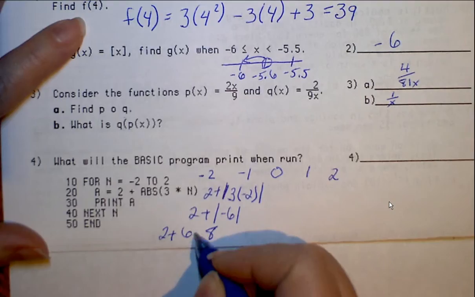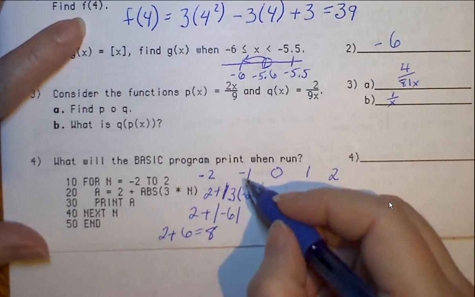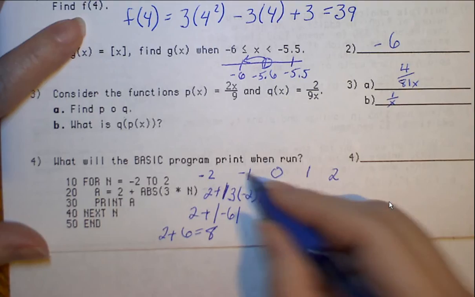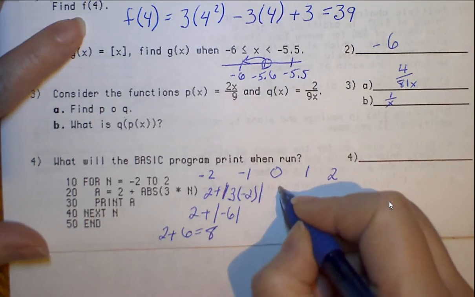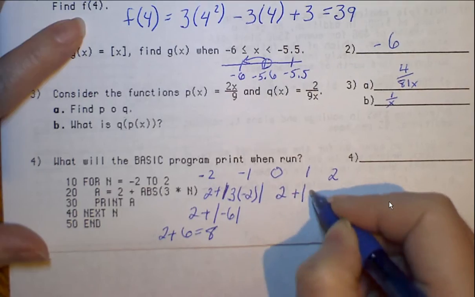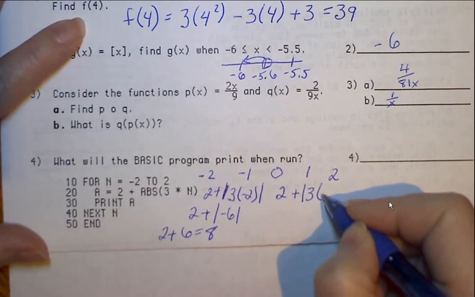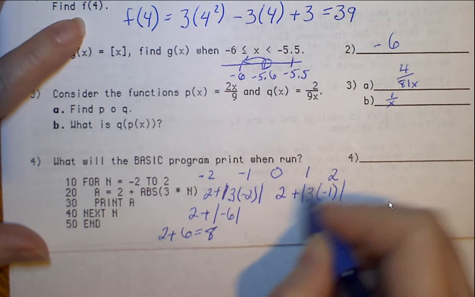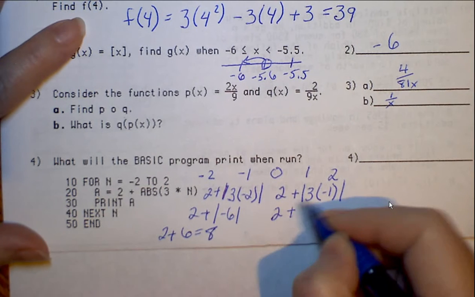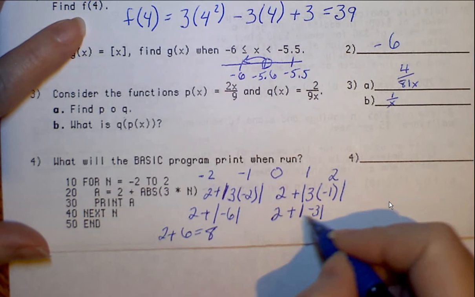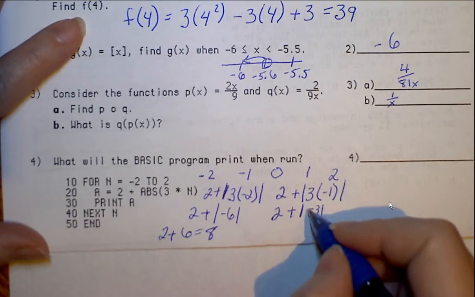So that's 8. Then we put in our negative 1. So you would have your 2 plus the absolute value of 3 times negative 1. So we have 2 plus the absolute value of negative 3. So that's absolute value of negative 3 is 3.